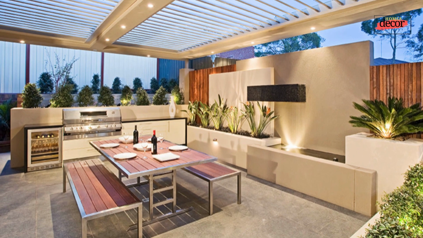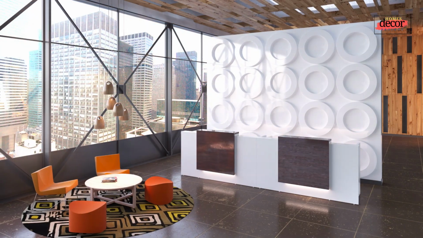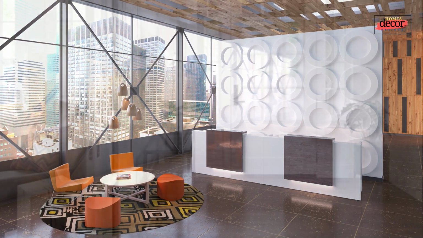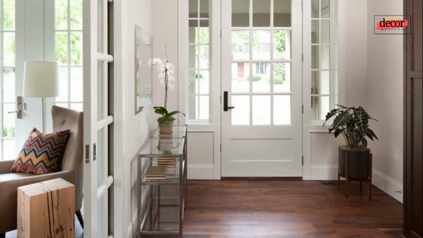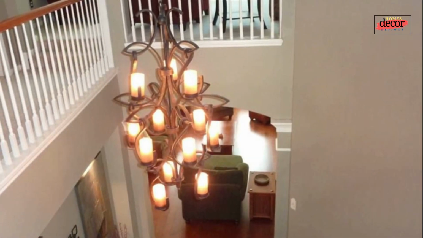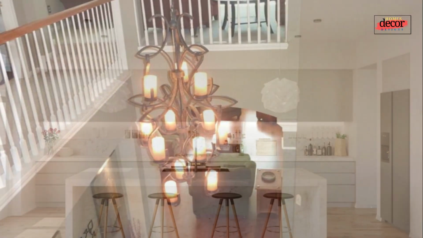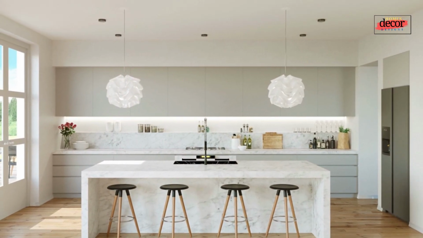4. Color. This refers to the use of color to create a particular mood or atmosphere in a room. 5. Texture. This refers to the different textures of the materials used in a room, such as wood, fabric, and stone. 6. Pattern. This refers to the use of patterns in a room, such as stripes, polka dots, and florals. 7. Light. This refers to the use of natural and artificial light to create a well-lit space.